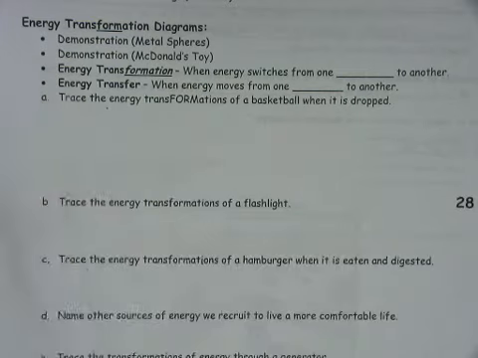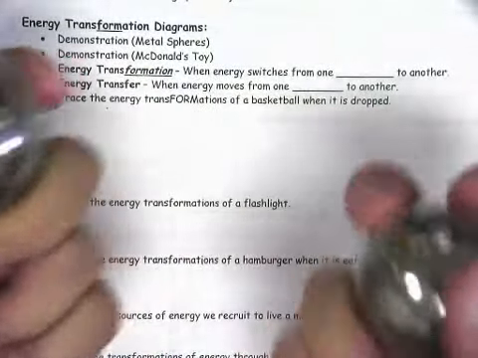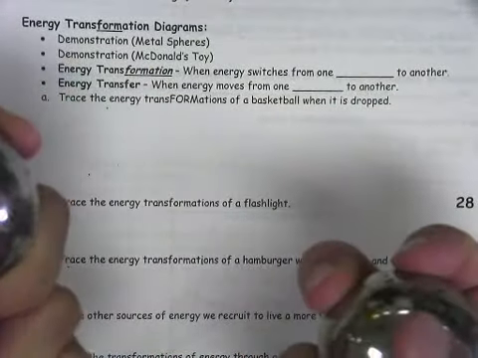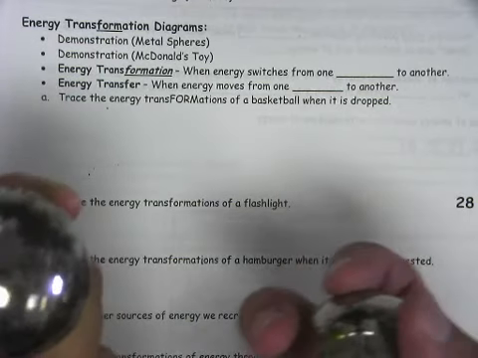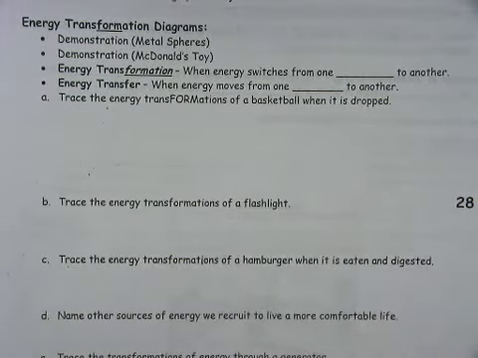Some other examples of energy transformation. So that first one was kinetic into thermal, and actually it's another one too. You can actually hear it. So it's kinetic into thermal and also into sound as well. Sound is a form of energy.